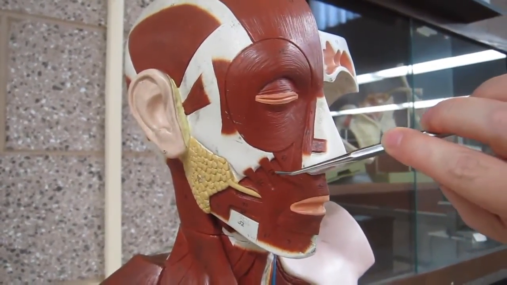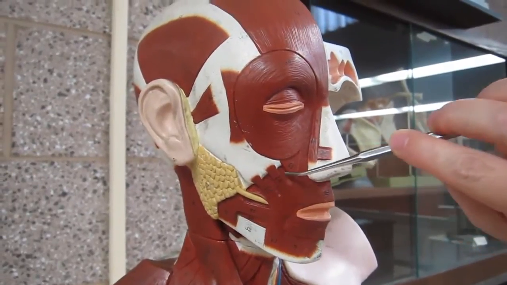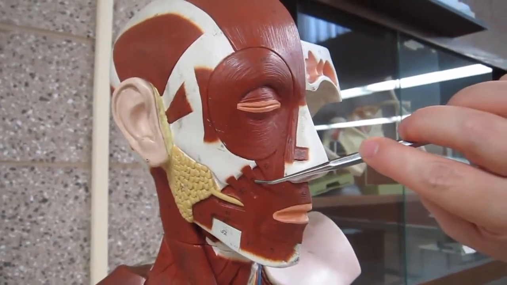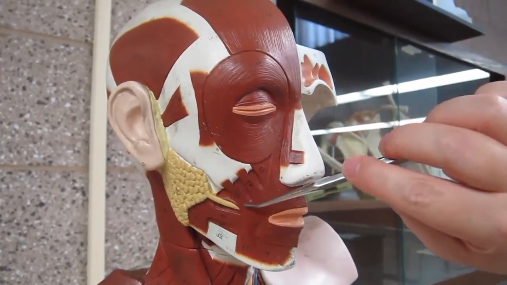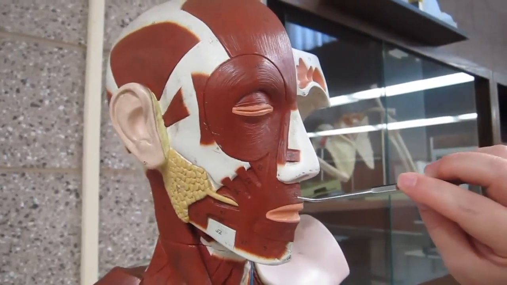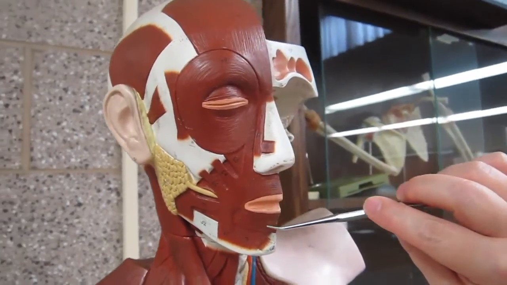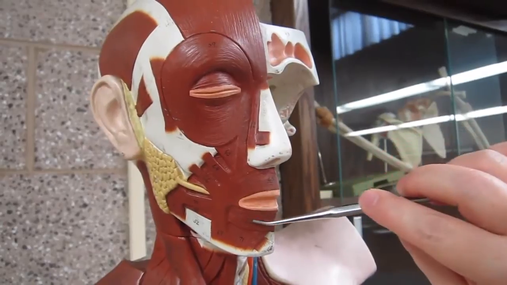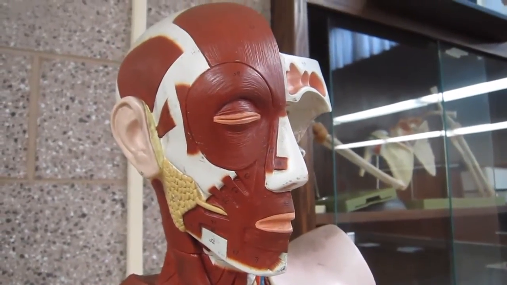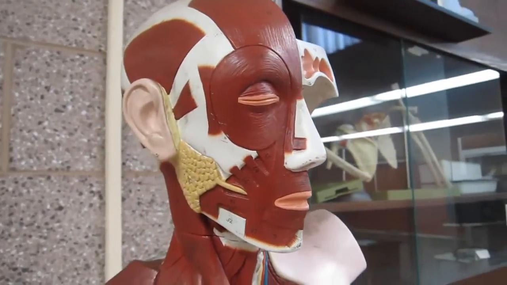Okay, and these are both zygomaticus muscles. This is the major and this is the minor based on position. Usually it's this one that's labeled for the students. Okay, and then this is the orbicularis oris. Okay, and those are the 4 muscles of facial expression that we're responsible for.